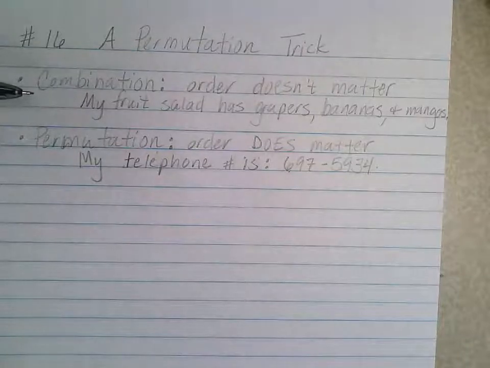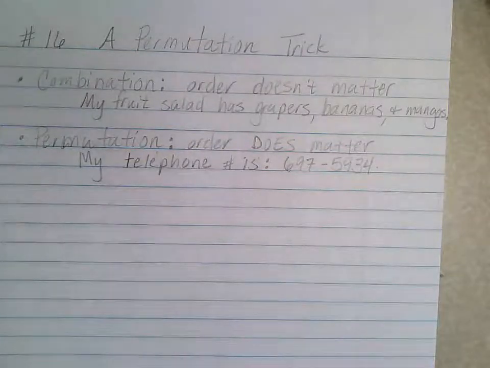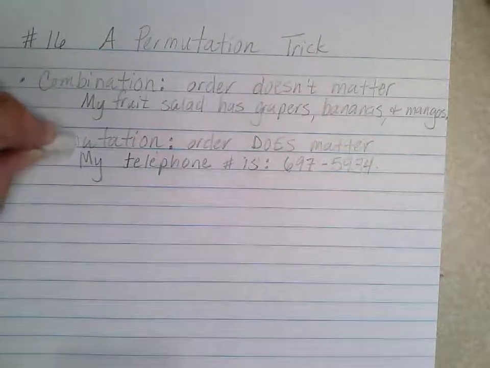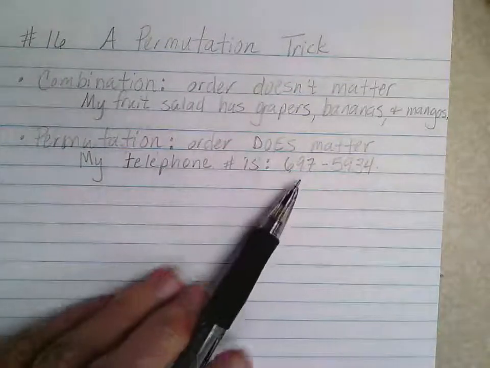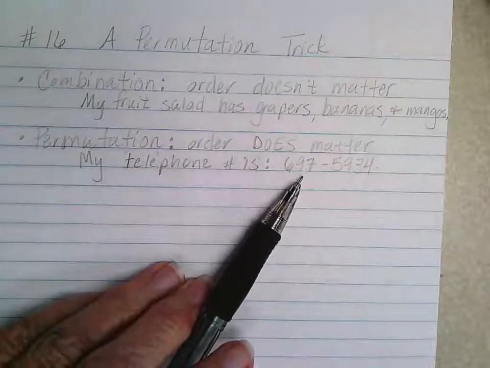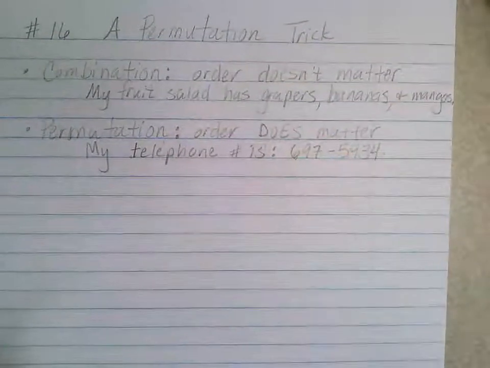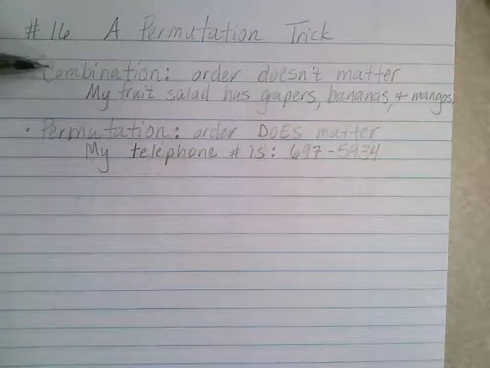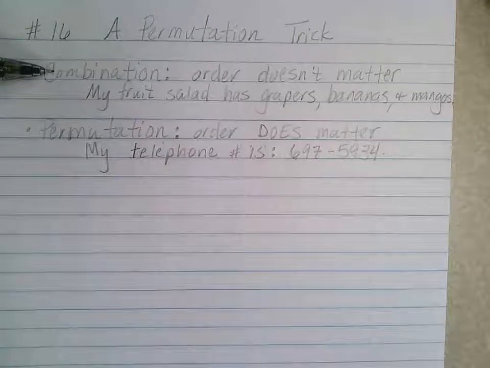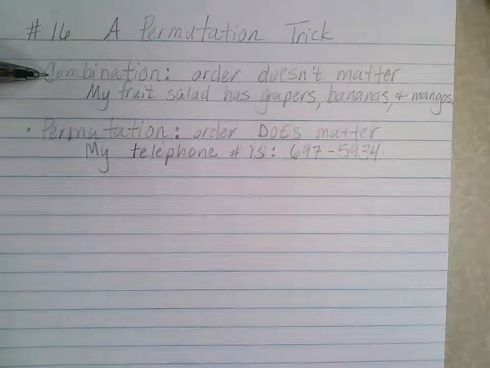Again, the way I remember this is permutation is a weird word. We're probably not as familiar with it. And so that's the one where it's more important. For me, that makes sense. Don't think about a lock combination with this. That'll get you into trouble because a lock combination order does matter.